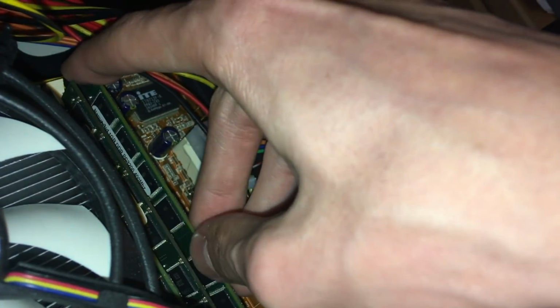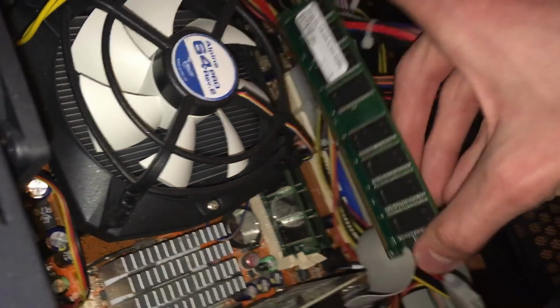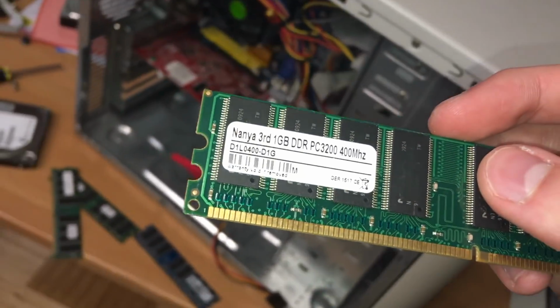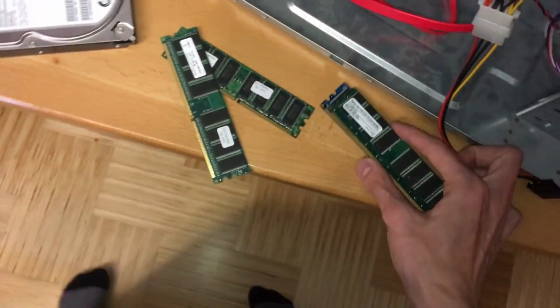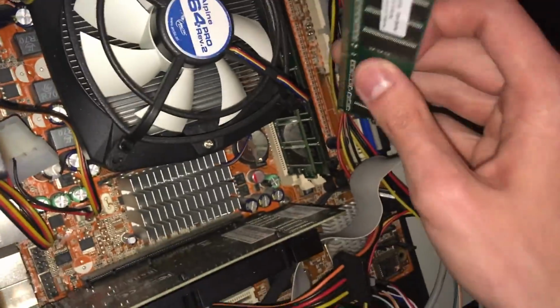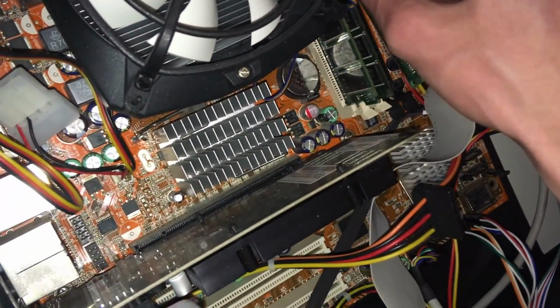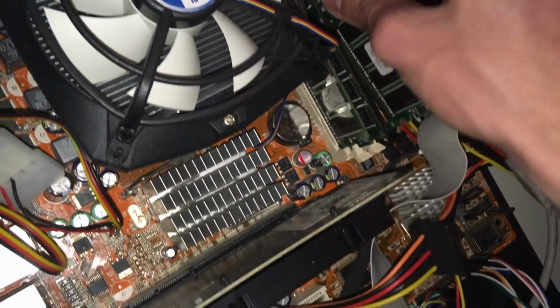Okay, that's good, because this is probably the way to go. We have two 1 gig sticks with 400 megahertz. And here we'll put in 1 gig back, both 512 meg modules. So this is in total now 2 gigs, which is still good.